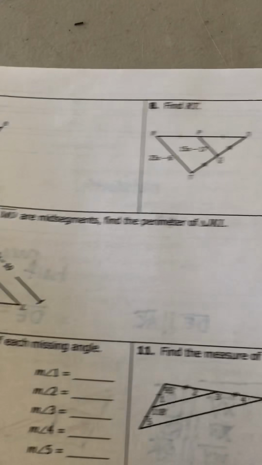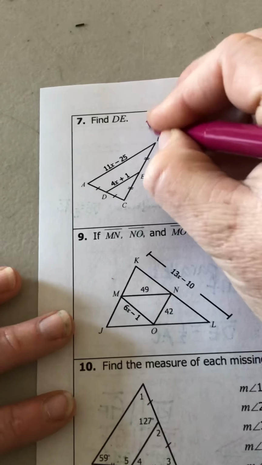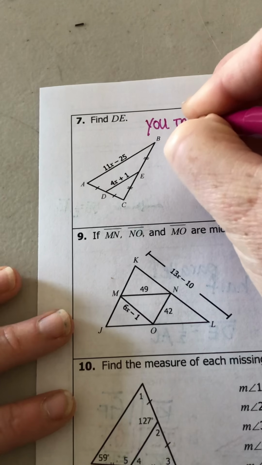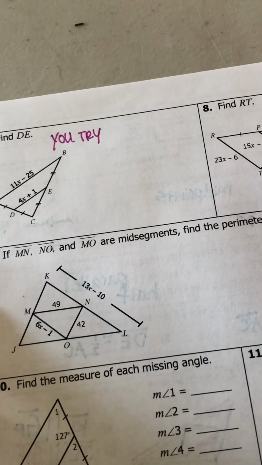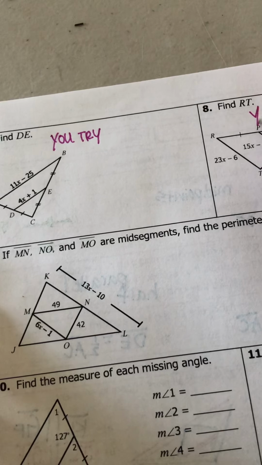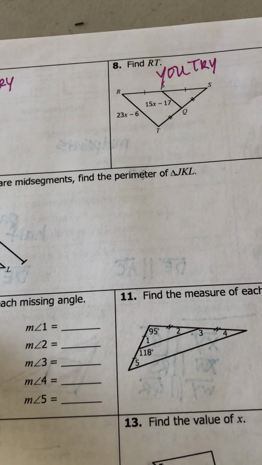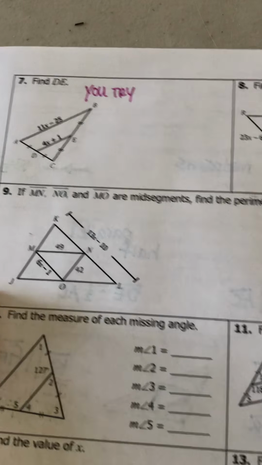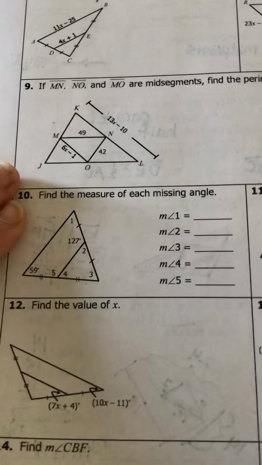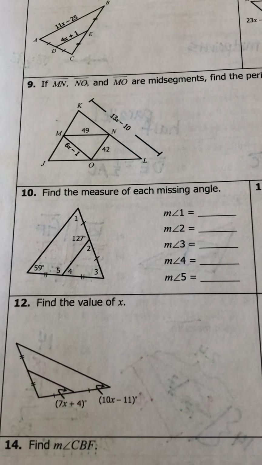So 7 and 8 are the same. I'm going to make those U tries. I'll look when I give you your points on your homework that you've done them. Okay, they're the same exact idea. So I'm going to move on so your video doesn't get super long.